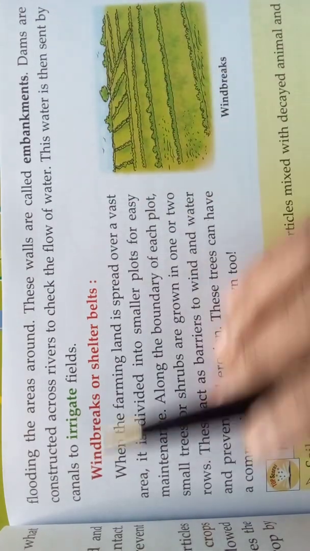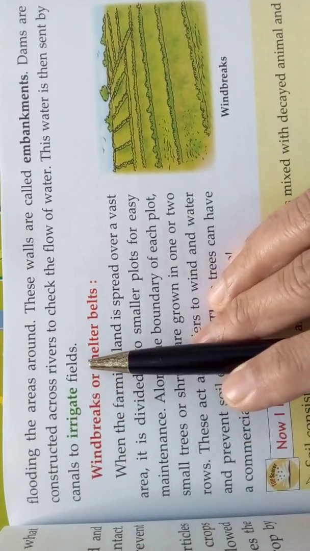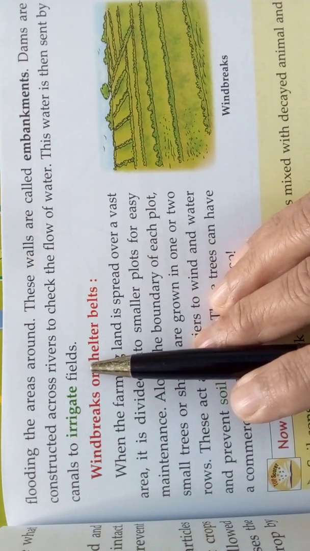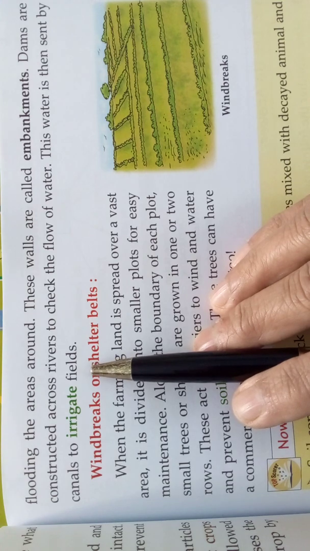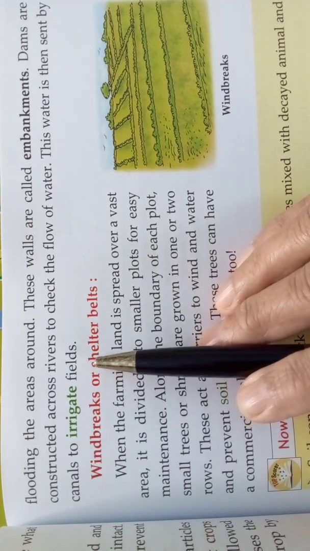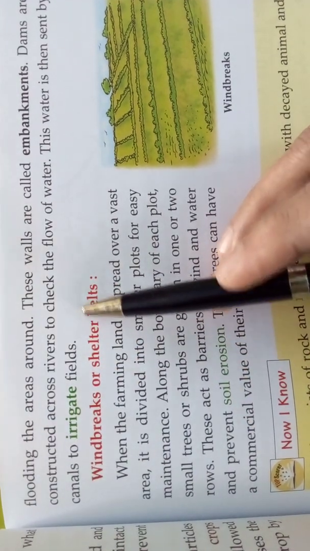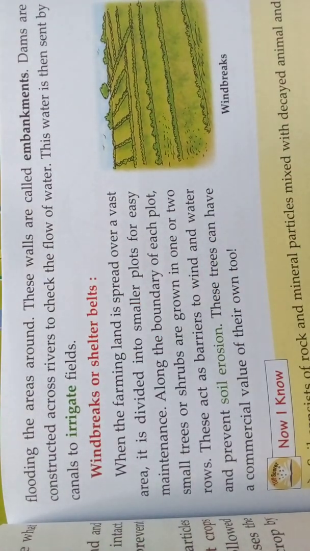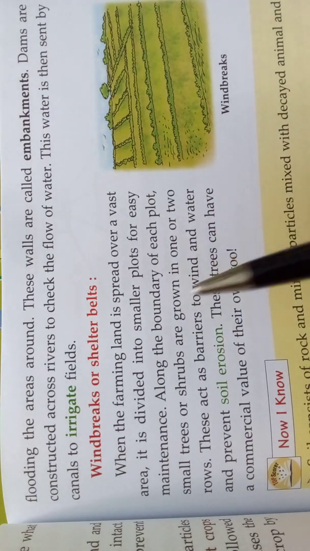This water is then sent by canals to irrigate fields, so that we can store water and use it in summer. If there is not much rainfall in some years, the water stored in the river dam will be very useful for irrigation. We can send that water through canals to irrigate fields. Understood, children?